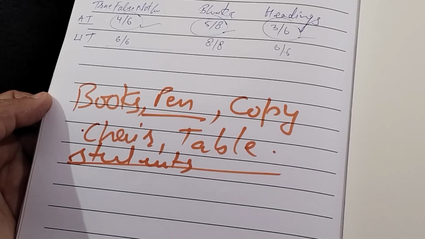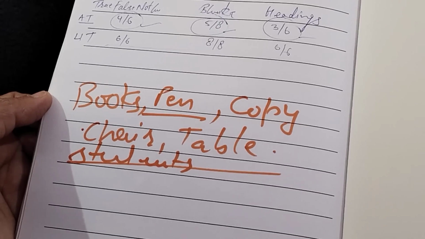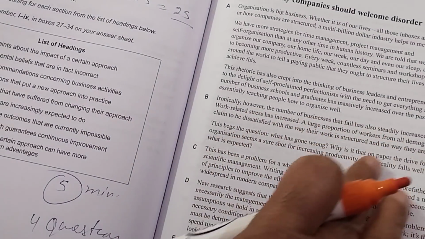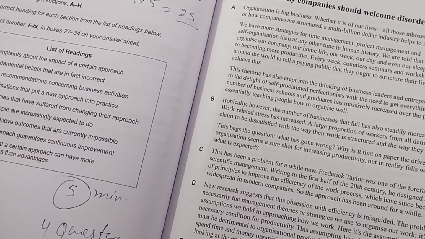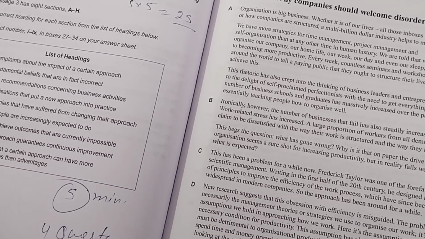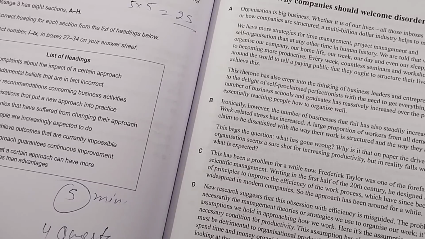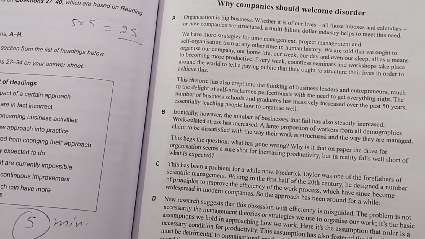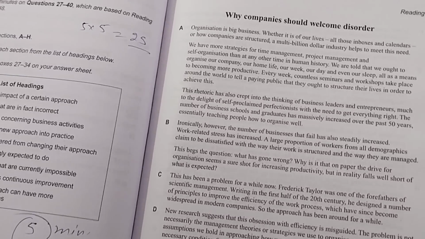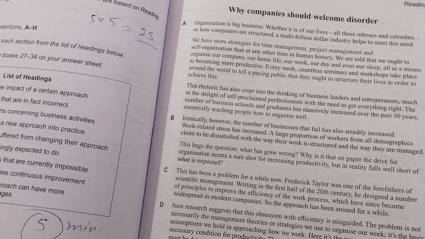So same is true with the list of headings. When we read one line of the paragraph or passage, we get one meaning. Second line, third line, fourth line, then our understanding keeps on changing, and when we have scanned the whole paragraph, then we will be able to understand what suitable heading could be of this paragraph.